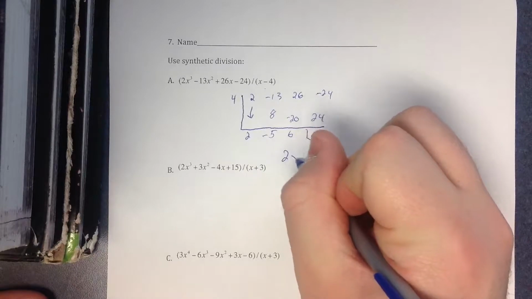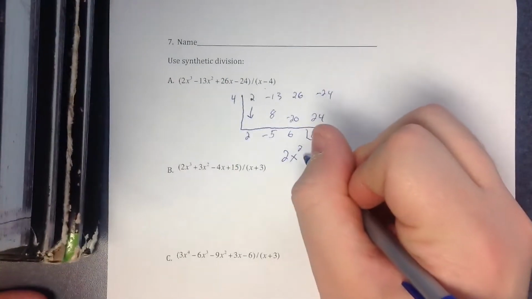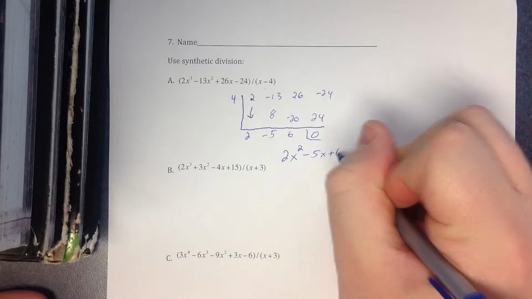So my answer would be 2x, and again we always start one less than we started with, so squared, minus 5x plus 6.